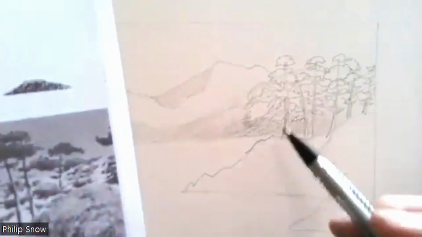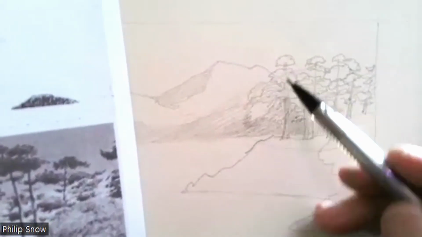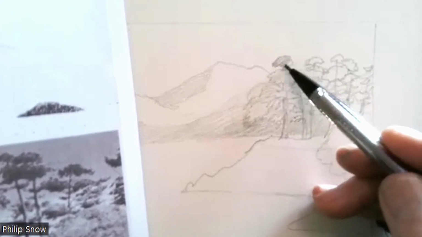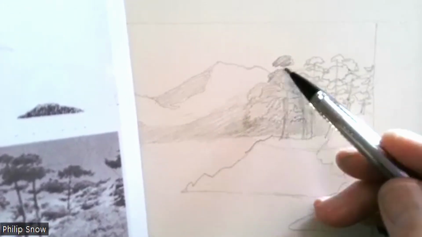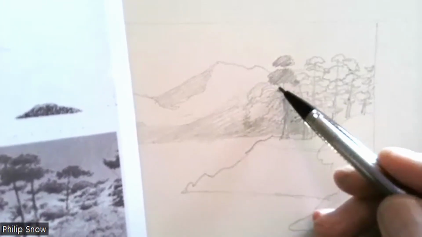Now the nicest bit is putting the heavy shading in, to make them stand out.